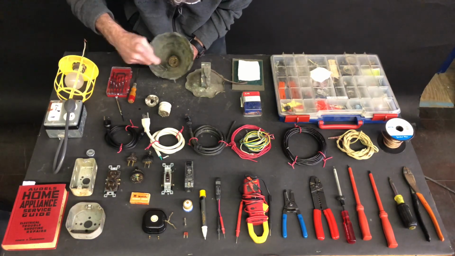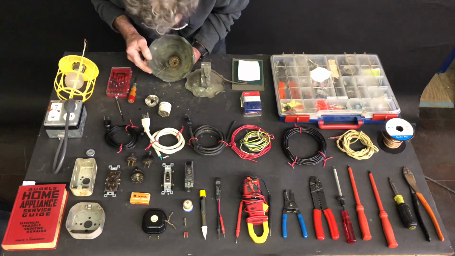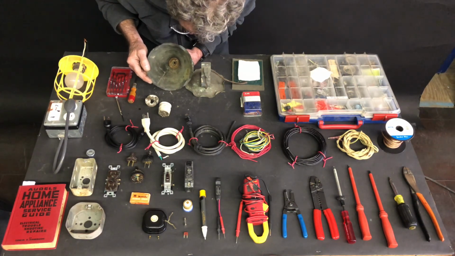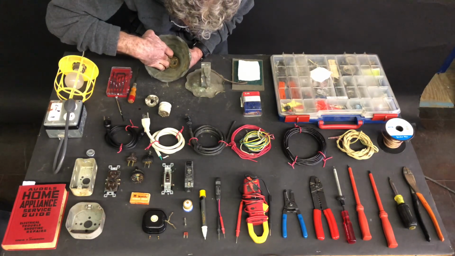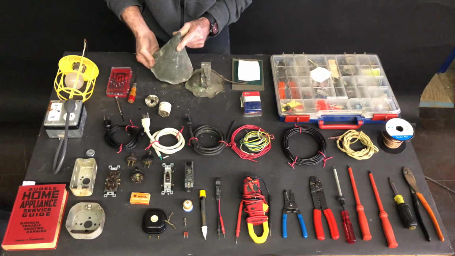And this base looks like it could be soldered in place. So that might prove to be a little bit of a challenge for us.